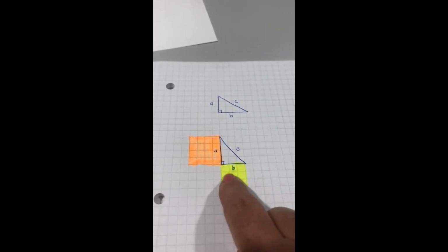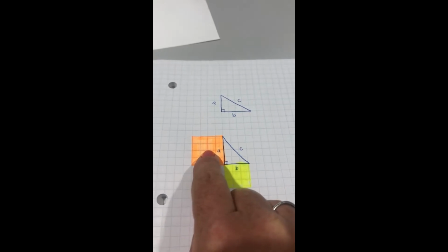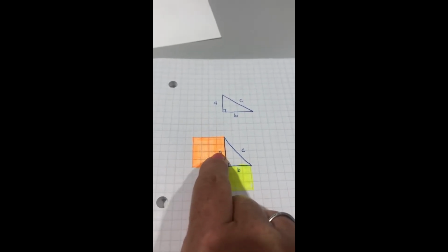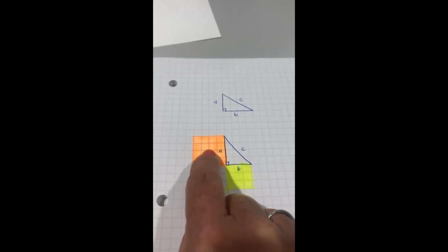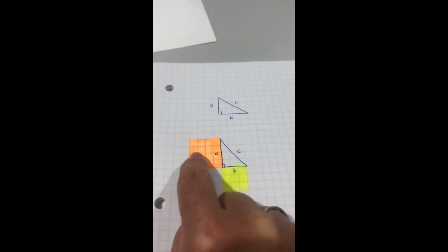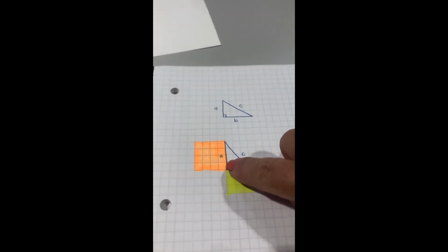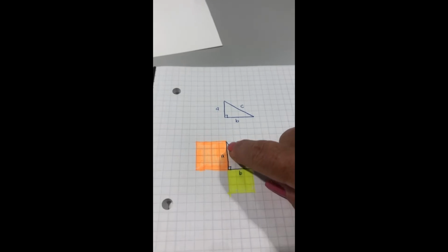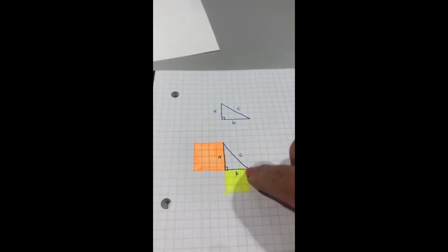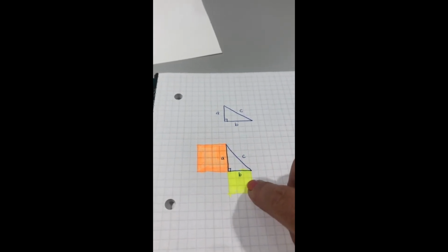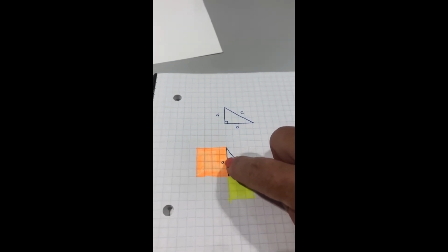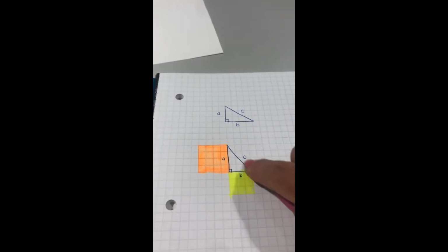The area is going to be b squared. The area of a square with a side length of a is a squared. So they can count it. They can actually identify the length of each one of these sides. So this is our b, which is 3, and our a, which is 4, and try to determine this.